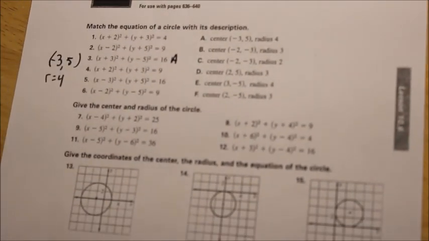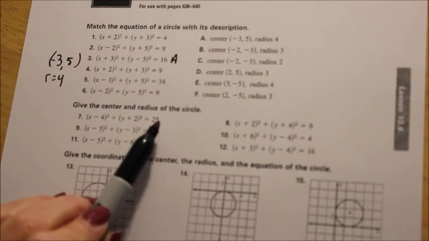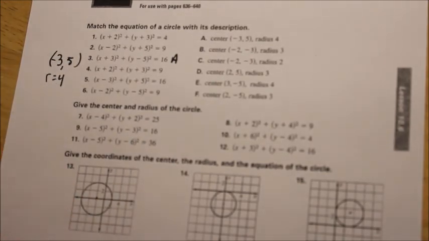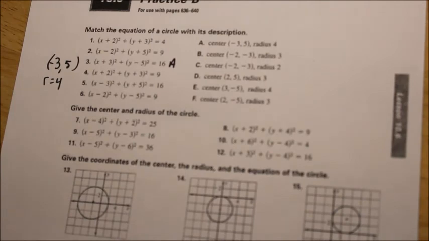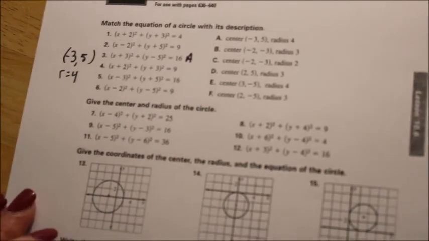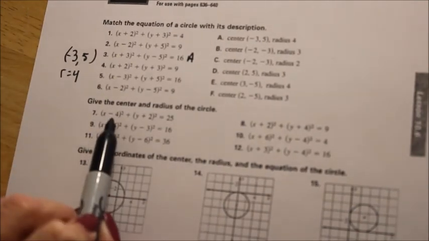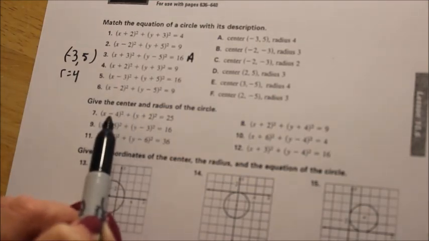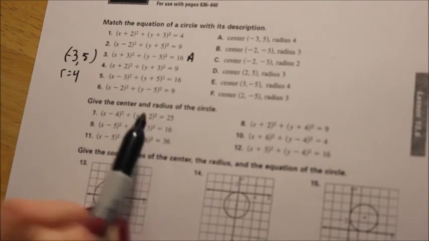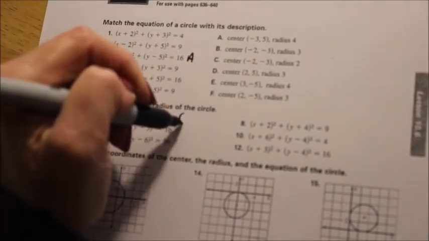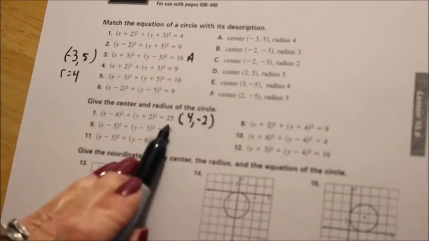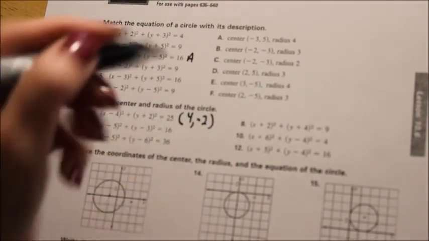Okay. On the second part, it says give the center and radius. So all you're going to do is list pretty much what we just did here. What is the center? What is the radius? So as an example, if I looked at the first one here, notice I have x minus 4, y plus 2. So I know that this is a positive 4, this is a negative 2. So positive 4, negative 2. And remember, your radius is going to be the square root of 25, which is simply 5.